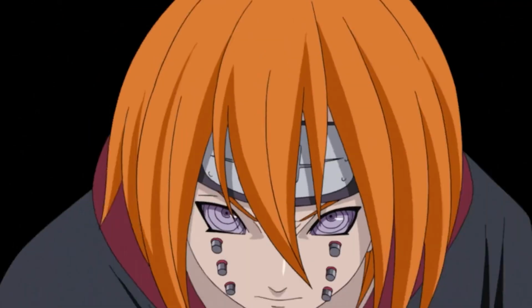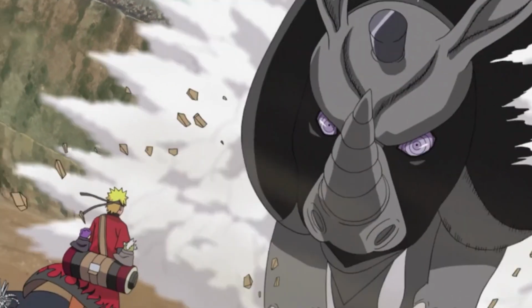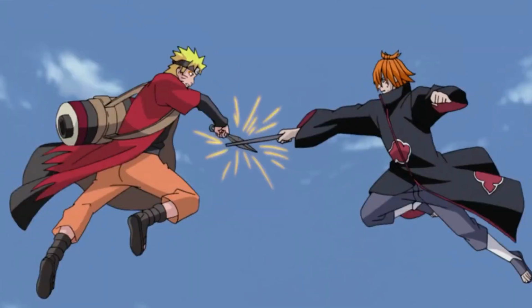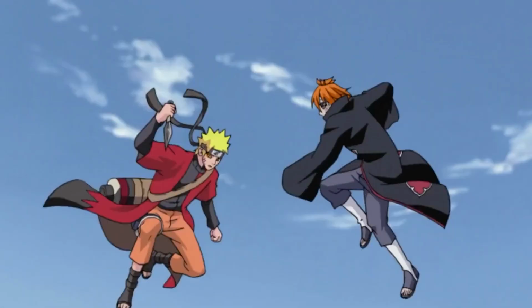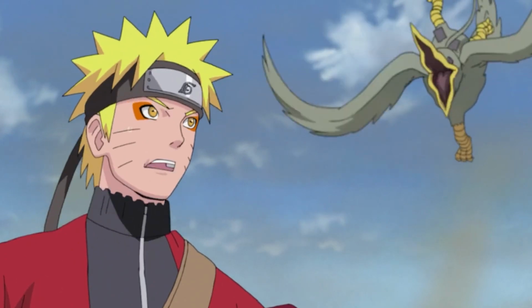This is seen when the chakra-absorbing Pain jumps in front of Yahiko to absorb the Rasen Shuriken. After that, we had the Pain that used summoning jutsus, which shows why she was positioned in the middle of her posse. And that's because she's decent in one-on-one combat, but really stands no chance against Naruto. And most of her power comes in the form of her summoning jutsus doing the fighting for her.